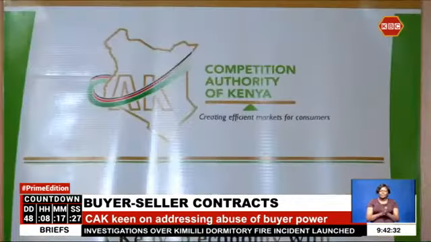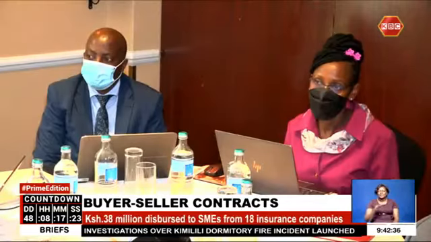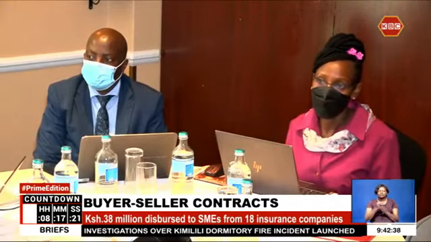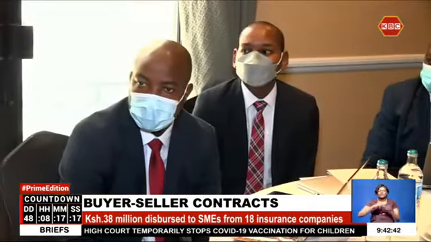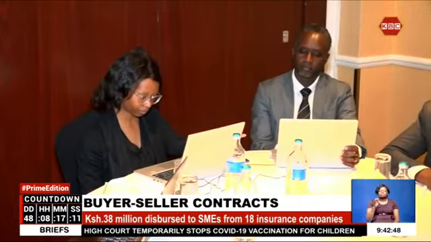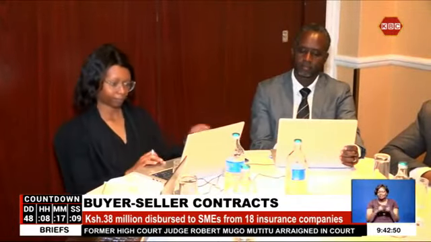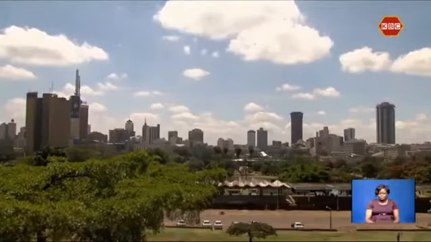So far, 38 million shillings owed to MSMEs in the insurance value chain have been disbursed following investigations into abuse of buyer power, targeting 18 insurance companies that had not honored clients' claims. To avert such occurrences, the Competition Authority of Kenya is advising businesses to enhance record keeping to facilitate easy retrieval of evidence. Regina Manyara reporting for Prime Edition.